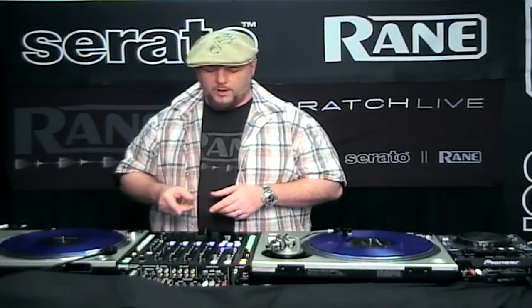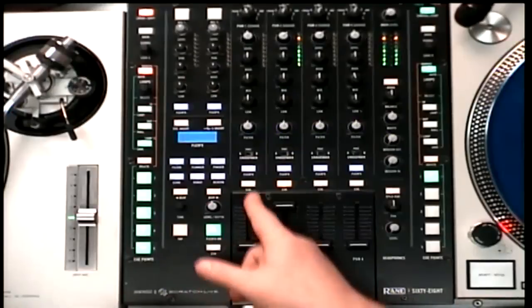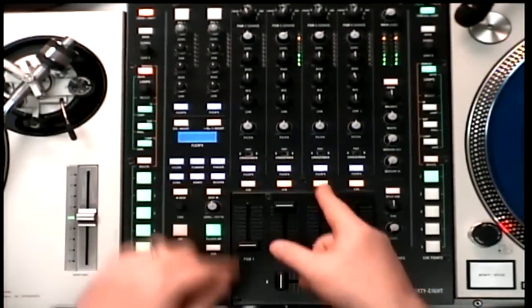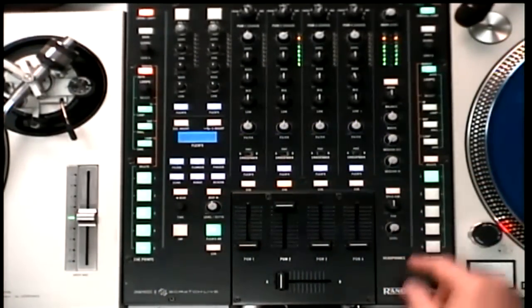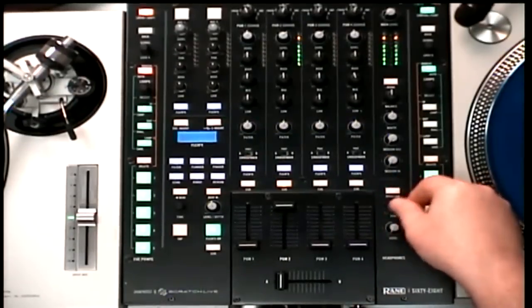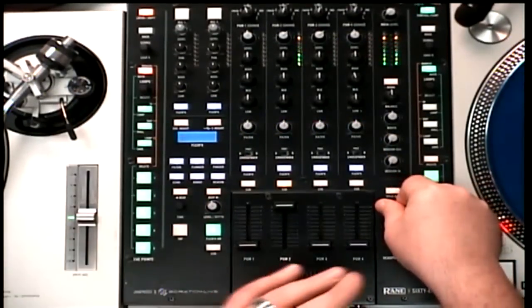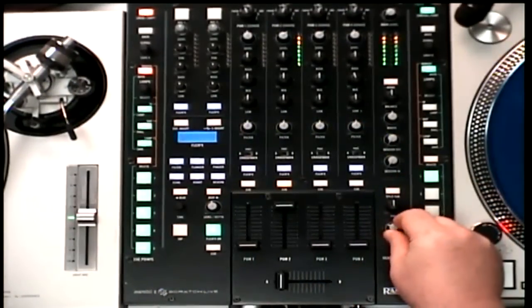Underneath that, you have your cue button. You turn that on so you can cue the source before you bring it in, and each channel has its own cue button as well. Now once you press that, you come over here to your headphones section. You have your pan to pan between your cue signal and your master signal, and you have your headphone level.